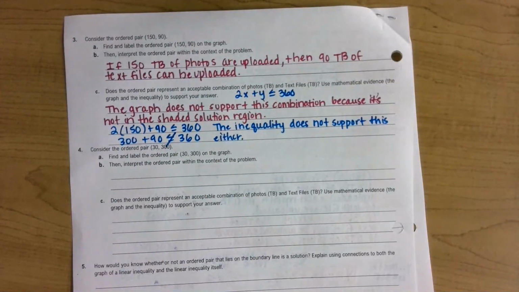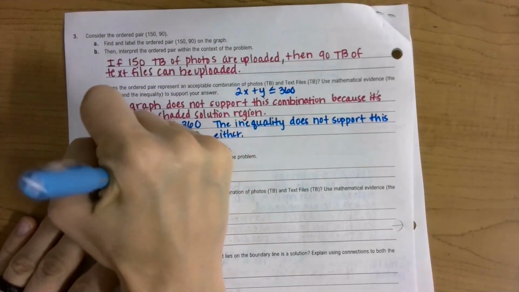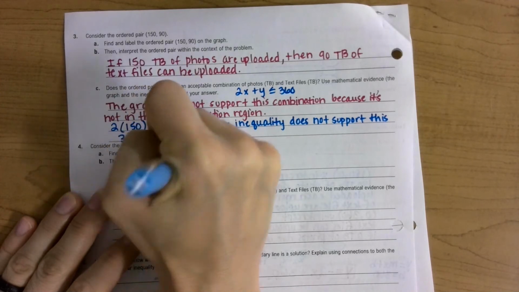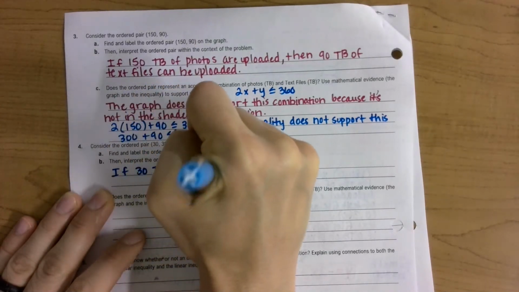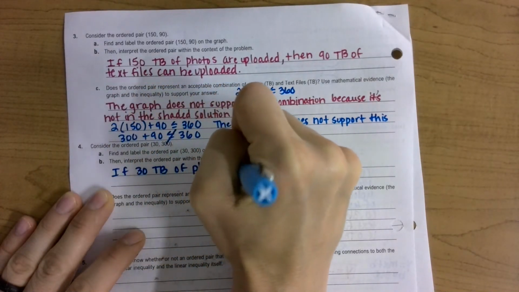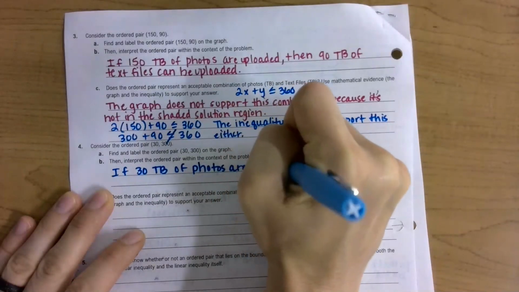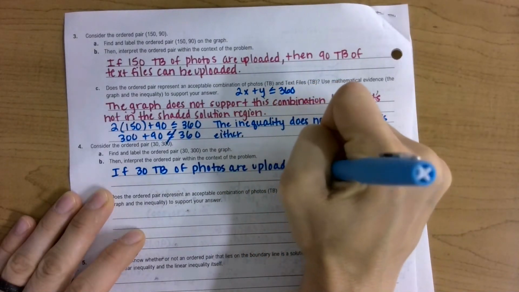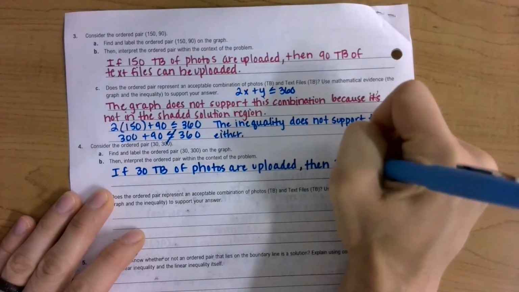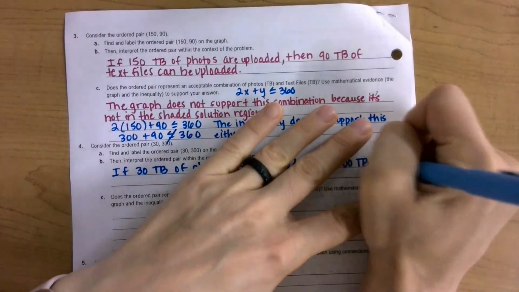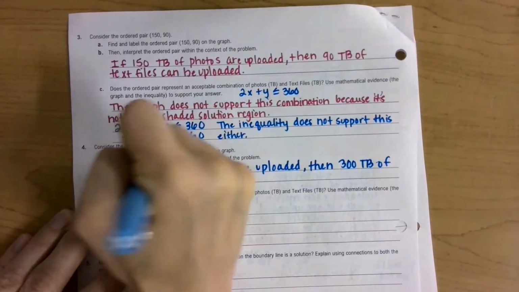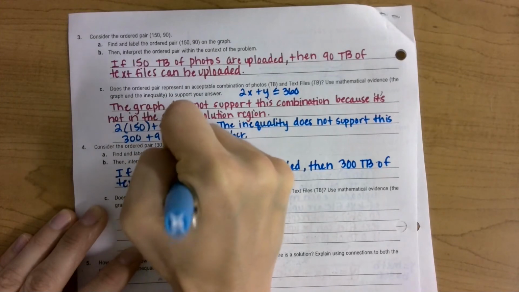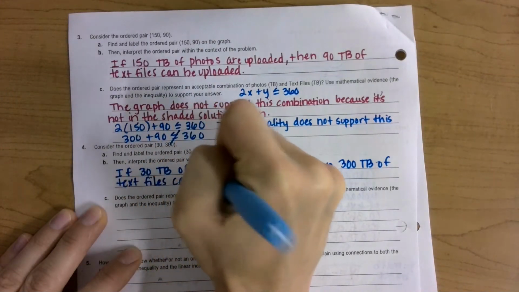So in the context, that means if 30 terabytes of photos are uploaded, then 300 terabytes of text files can be uploaded.